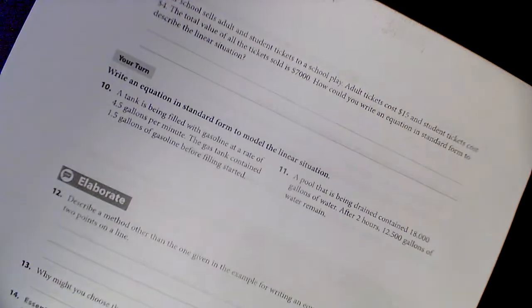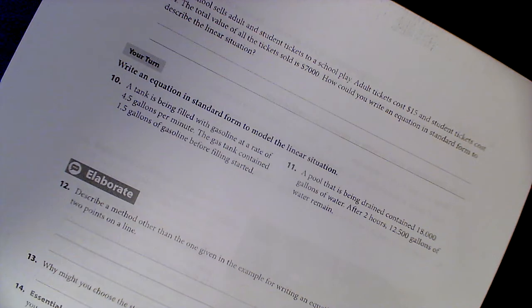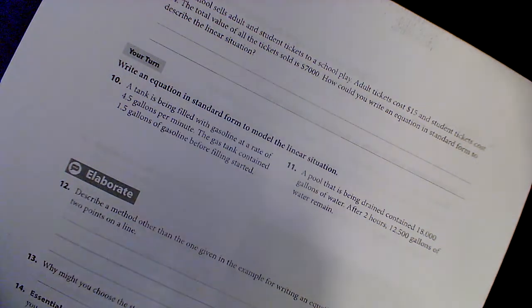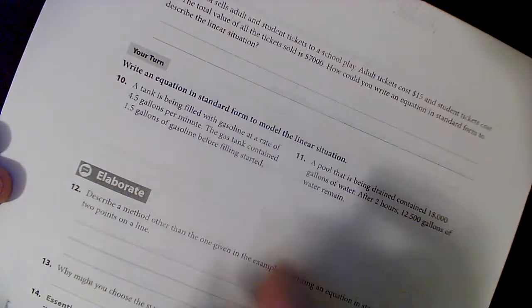Alright, let's hit another. I'm going to go right to these word problems. We've got a few here. That's the reflection. We're going to skip the reflection this time. Alright. And go right to the meat. We're going to handle these problems.